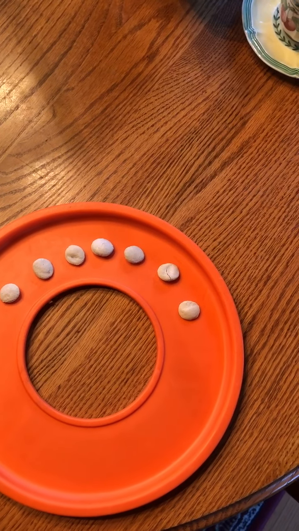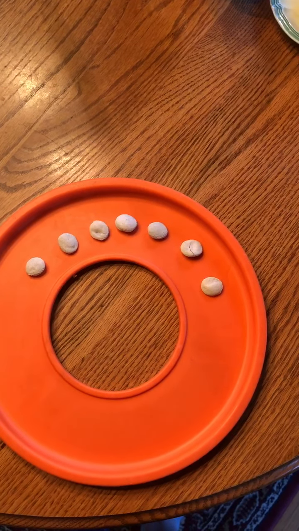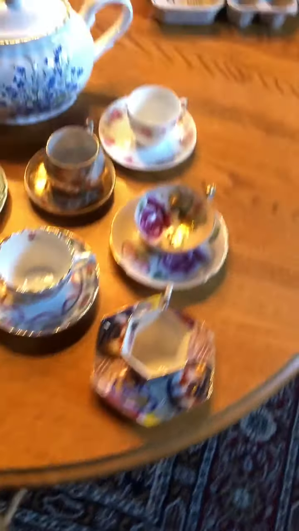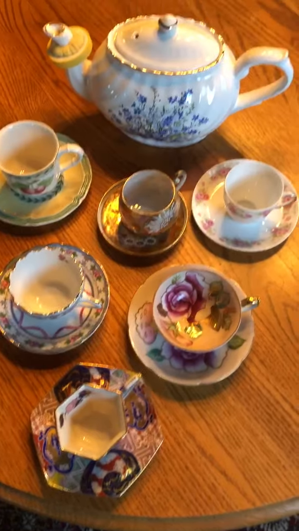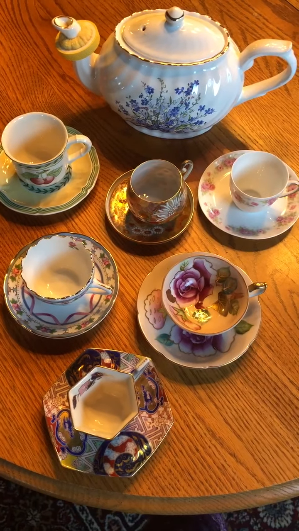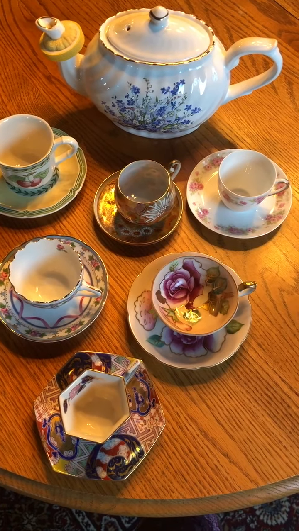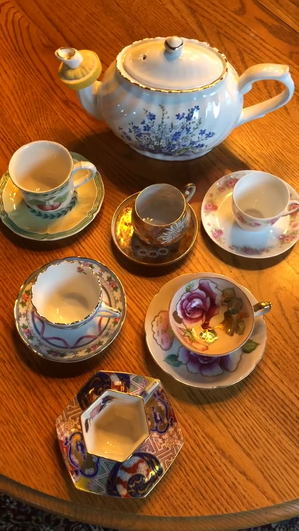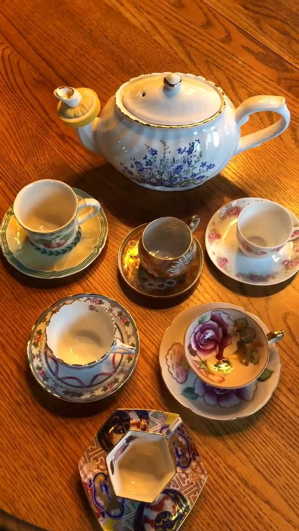7 treats. Cool. All right, let's go to the next story problem. What are we doing over here? Oh my goodness, I'm having a tea party. Have you ever had a tea party? I love tea parties. They're lots of fun. So I invited 6 people to have tea.